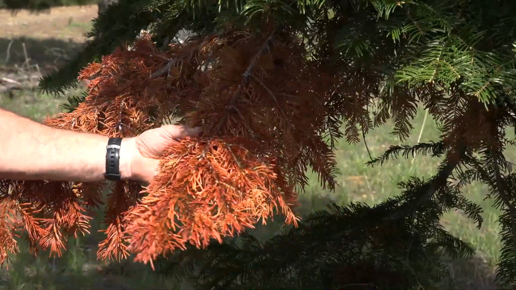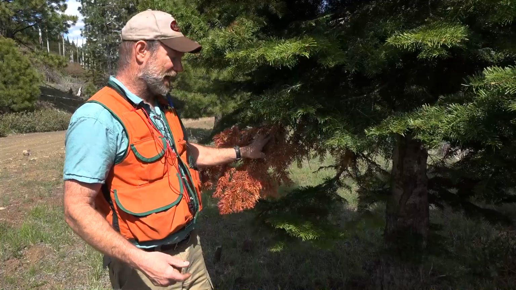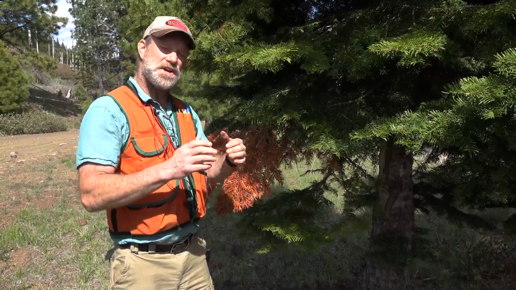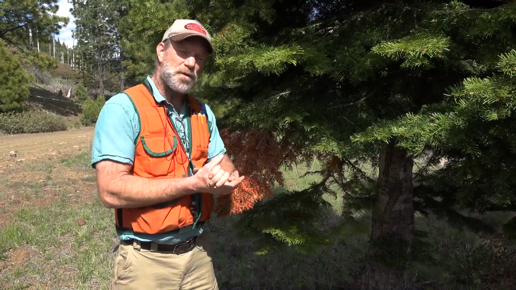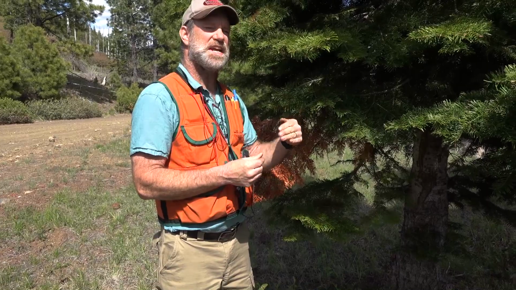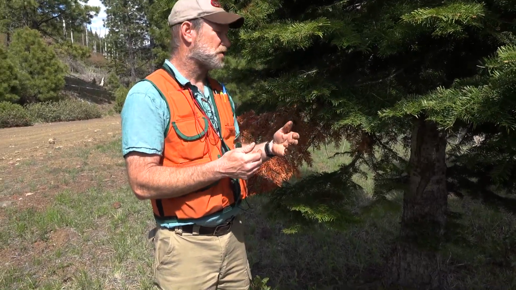So what's causing the branch flagging? Or is it the mistletoe that's causing the branch flagging? And the answer is kind of. It's actually another pathogen. And remember in our discussion about tree diseases, we said tree diseases need entry courts. They need some way to get into a tree.